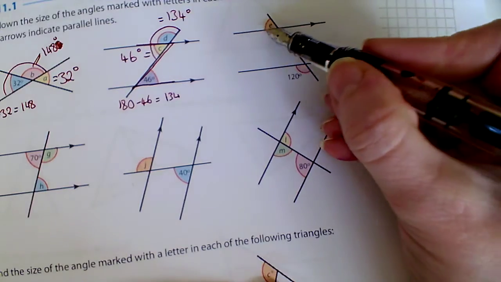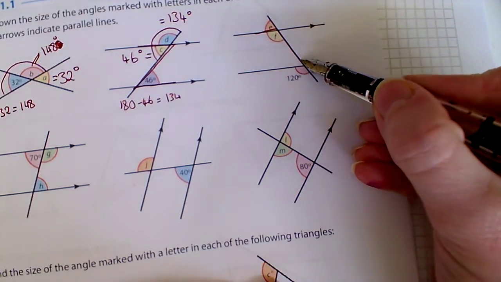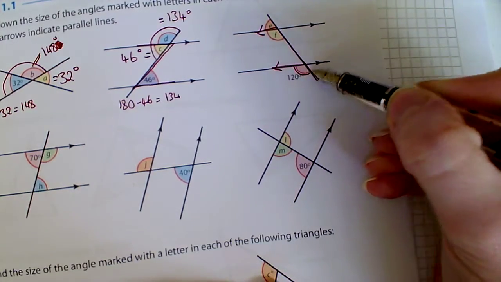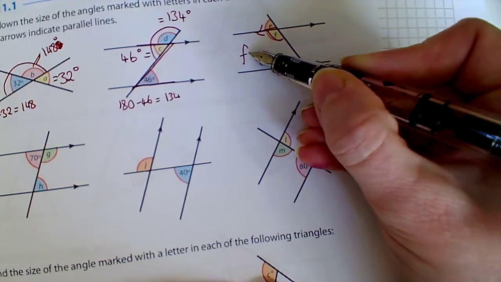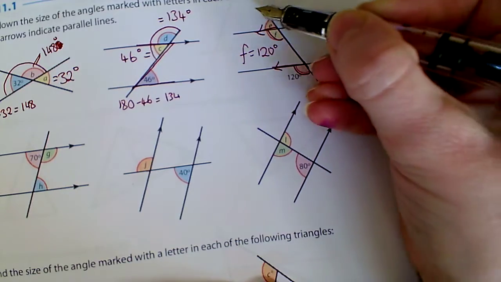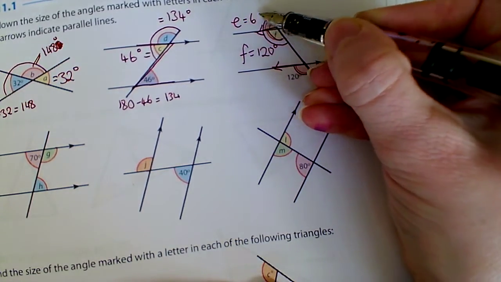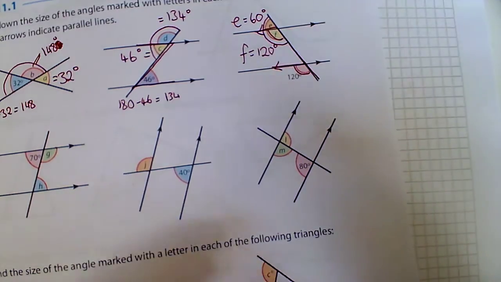The next one, again, I have parallel lines. So this time I'm going to look at corresponding angles, my F shape there. So these guys are the same, and F is 120 degrees. Then E and F are supplementary. So E is 60 degrees. They add up to 180.